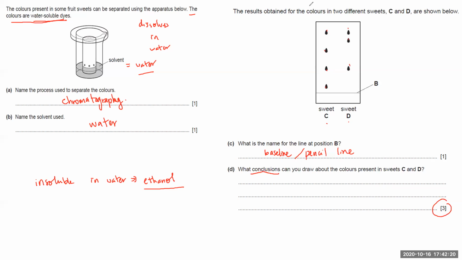So that actually means that sweet C has a mixture of 4 colors, but sweet D has a mixture of 3 colors. Okay, so that's only 1 mark. You're just telling this has this, but that has that. It's only 1 mark out of your 3 marks.